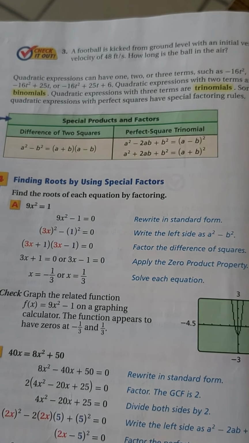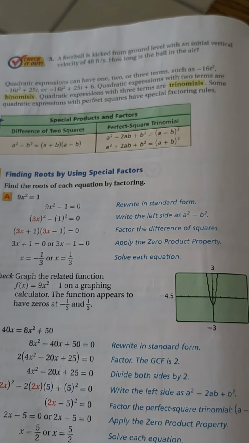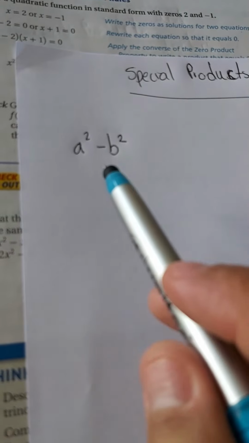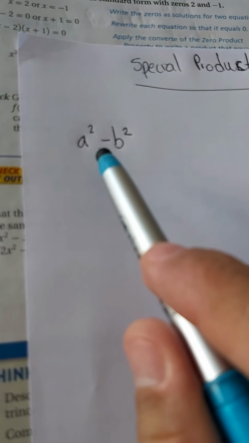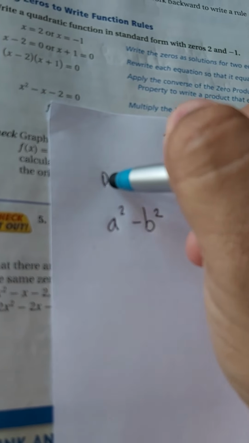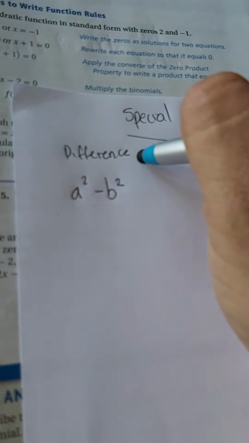Now we have special products and factors. Okay, this is very important to learn because it will be very helpful for the rest of your school years. Look at this. What happens when we have a squared minus b squared? See, there is a difference. We're subtracting two squares. We call this the difference of two squares.